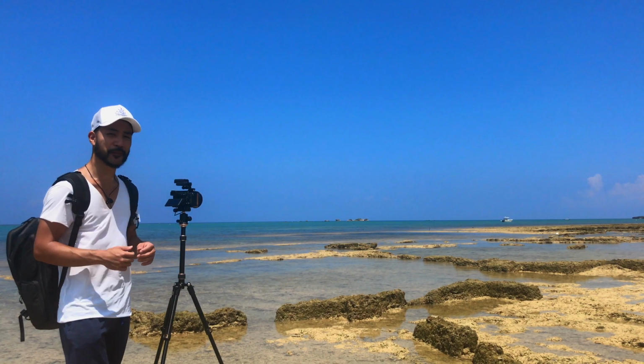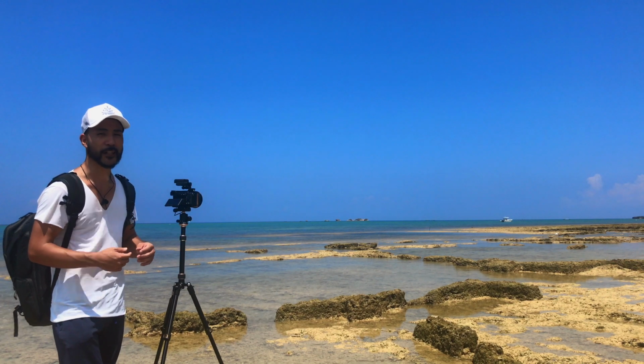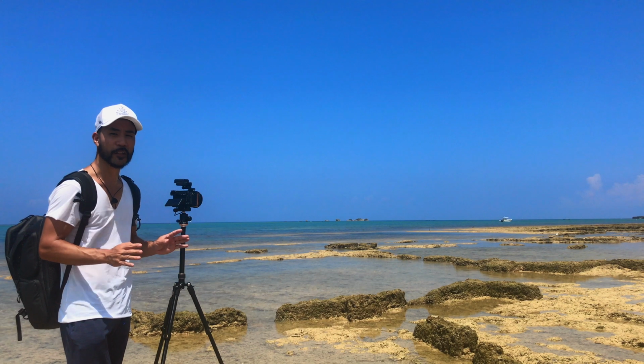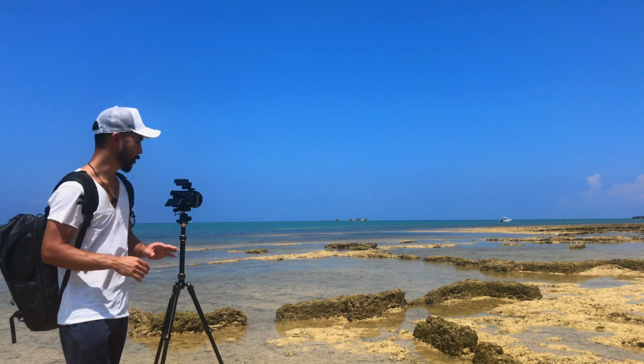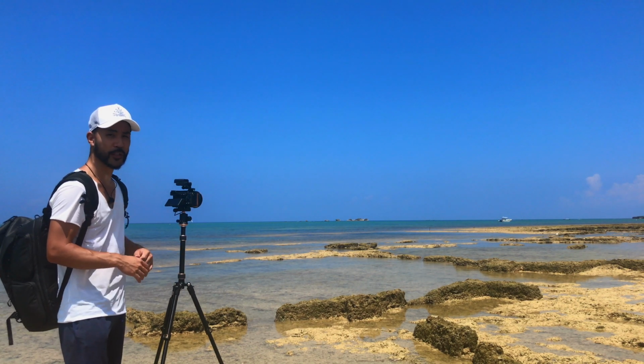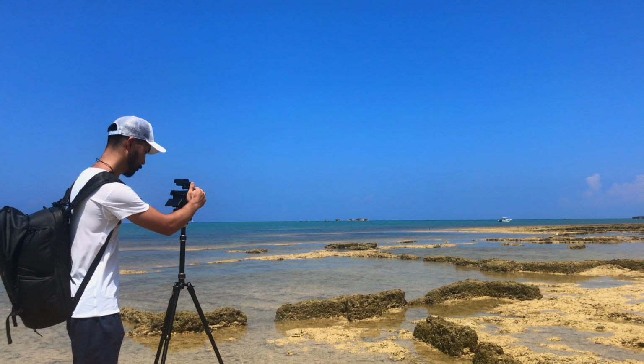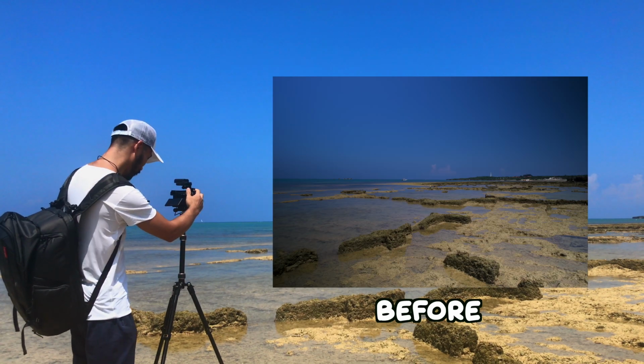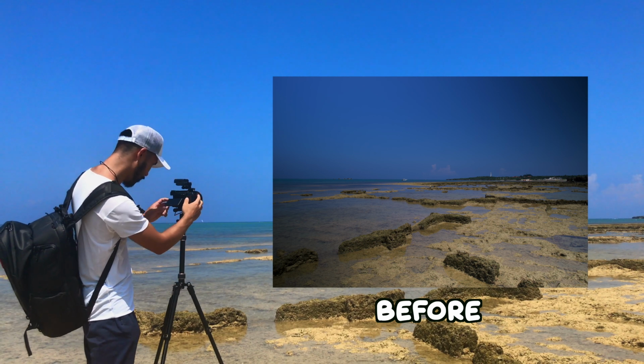I have it on 10 seconds right now, so after 10 seconds it's going to take the photo and I'm going to step away from the camera, make sure I'm not obscuring it in any way. So yeah, just going to see how it turns out. So that was 2 seconds. Let's check the image. So it's a little dark. I got this weird thing going on here.